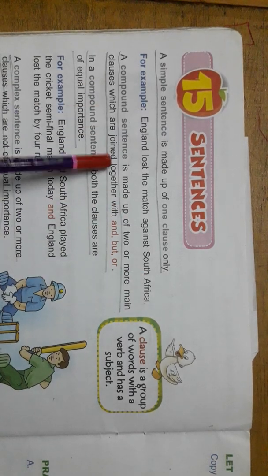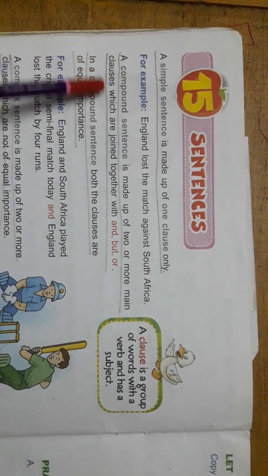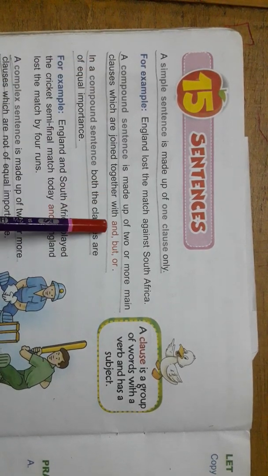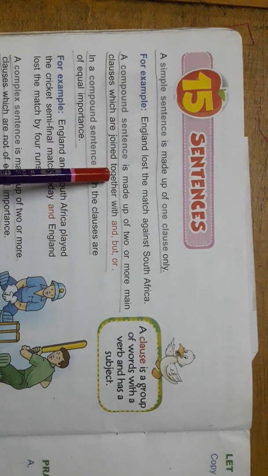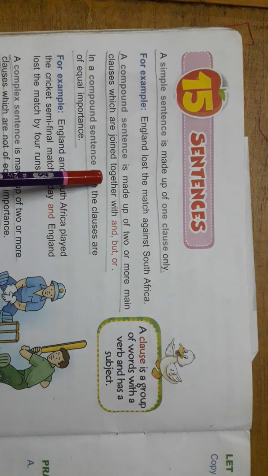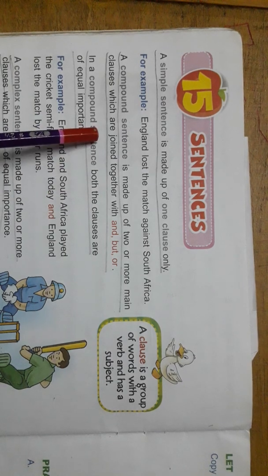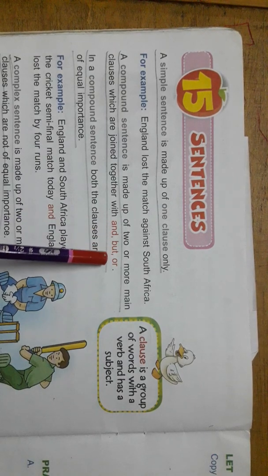But a compound sentence is one which is made up of two or more main clauses which are joined together with and, but, or. A compound sentence is a sentence which is made up of two or more main clauses, and they are joined with conjunctions like and, but, or.